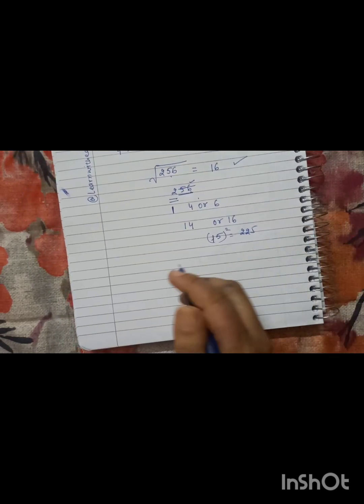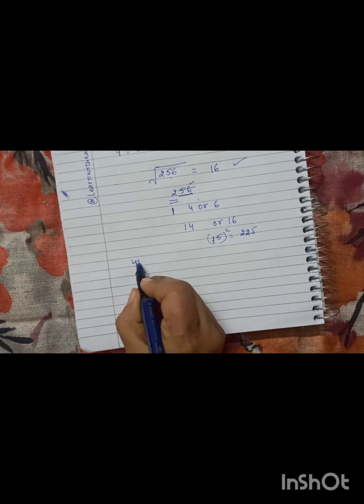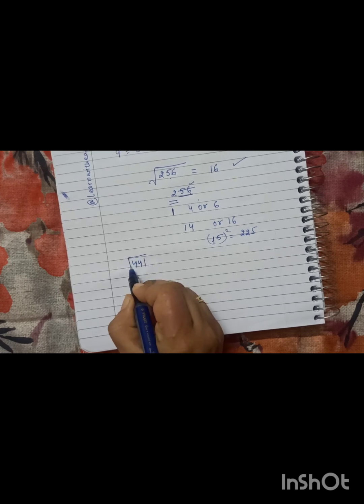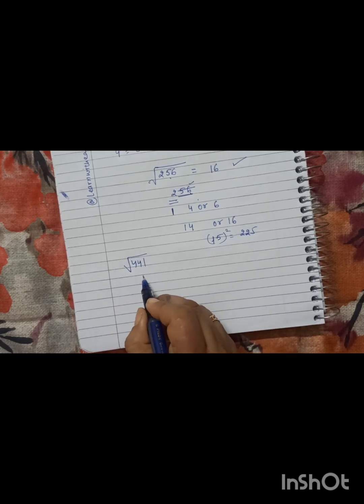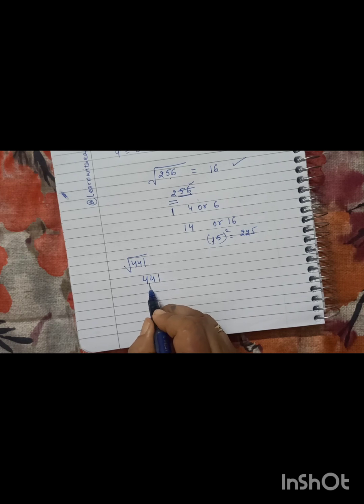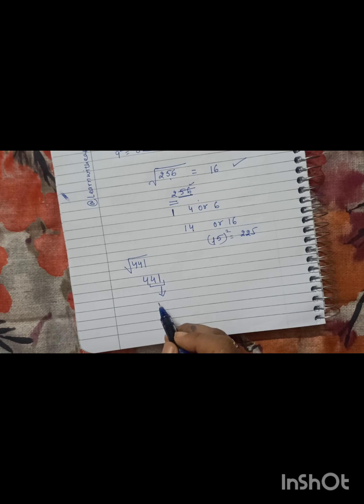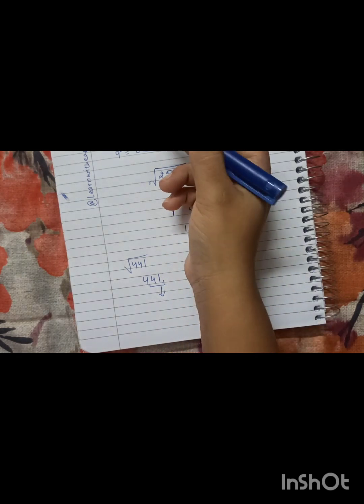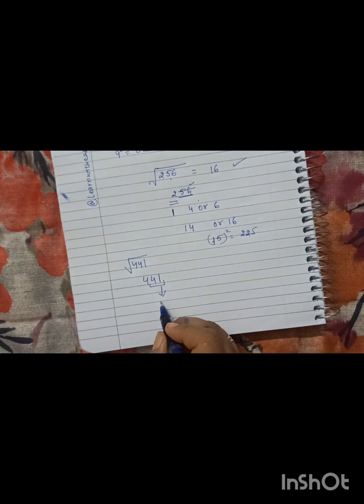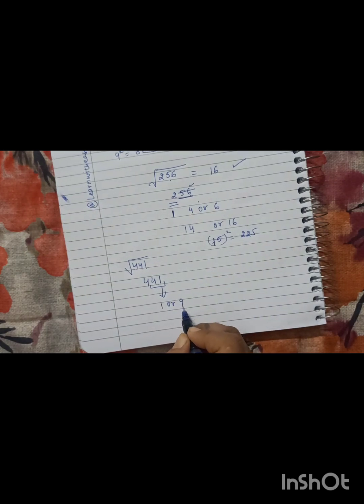Let's discuss another example. Suppose we need to find square root of 441. First we'll check out the last two digits, and the digit at ones place will give me the idea. Either the answer is having 1 or 9 at ones place.